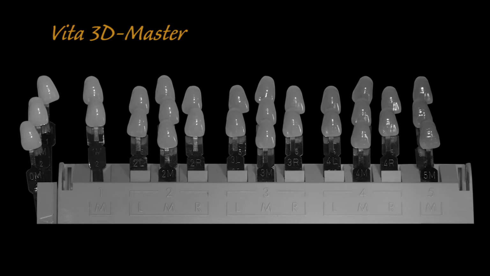If we pick the value and the value is correct and it comes back from the laboratory with the value correct, the hue and the chroma can be slightly off and it's still going to be accepted by the doctor and the patient. If the value is off, that is generally where most of your remakes come from. So the reason I like using the 3D Master Shade Guide is because it's a value-based shade guide.